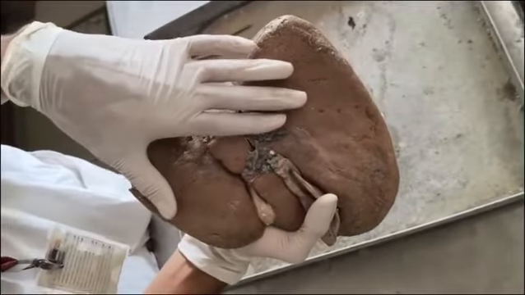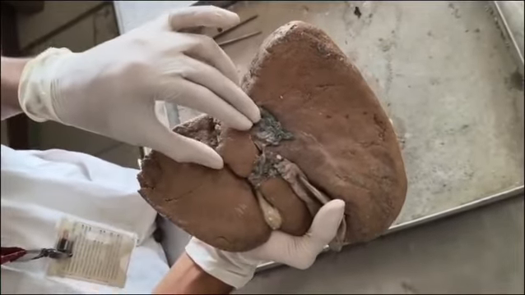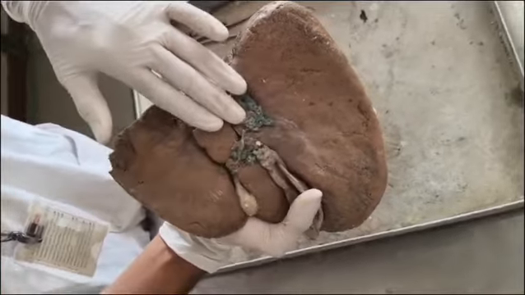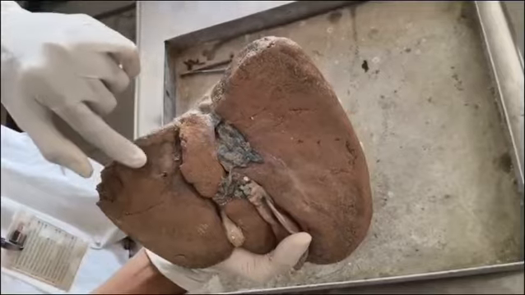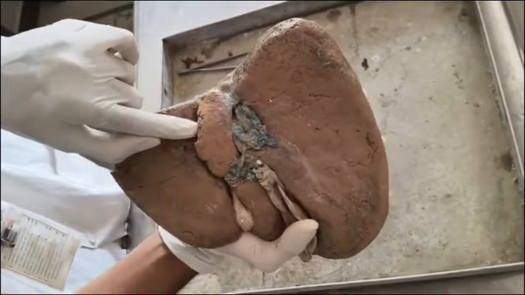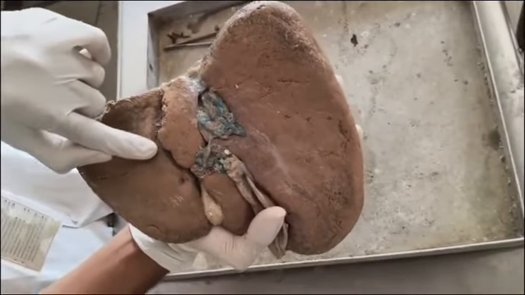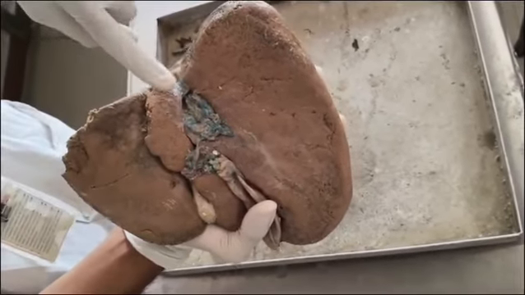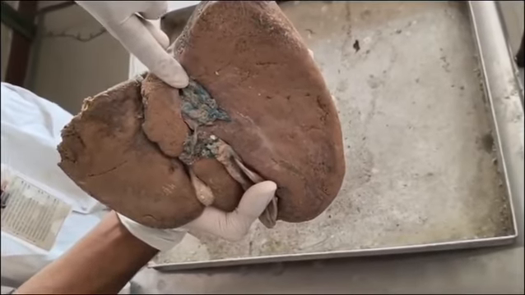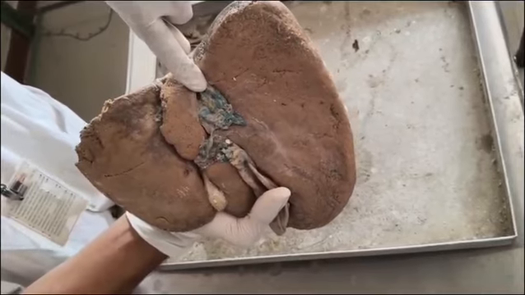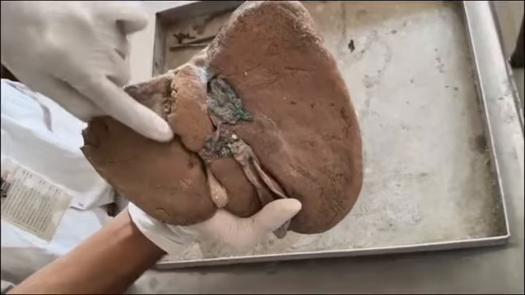The posterior surface is triangular and the middle part shows a deep concavity for the vertebral column. Its relations are as follows: the esophageal impression, the impression for the lesser omentum, that is called tuber omentale, the caudate lobe, the inferior vena cava, and the ligamentum venosum.